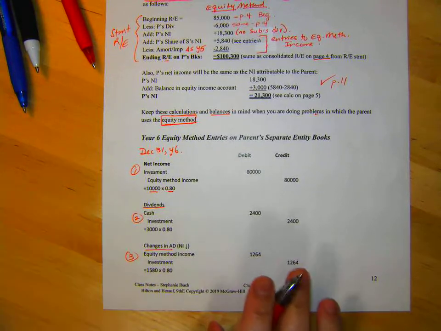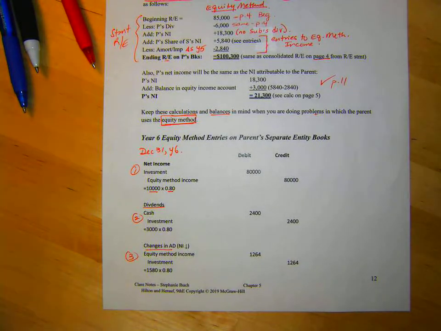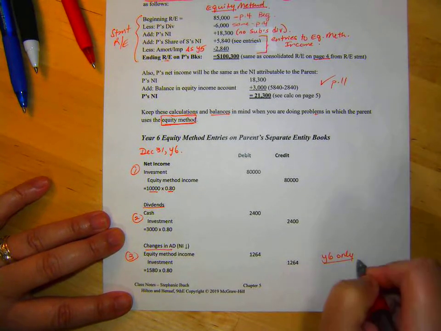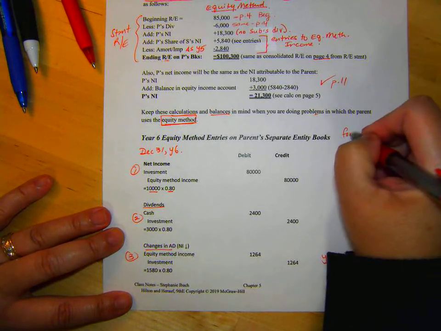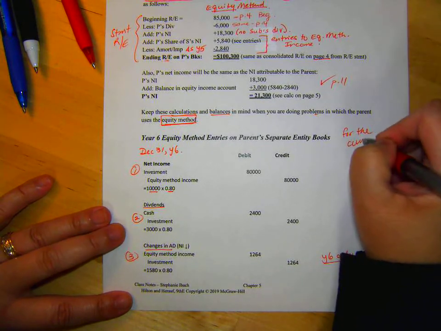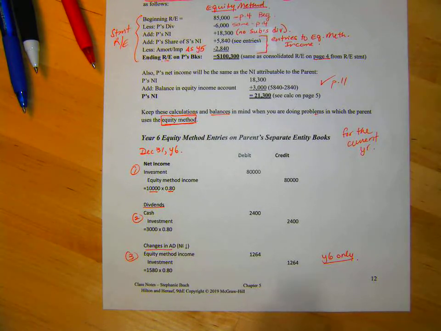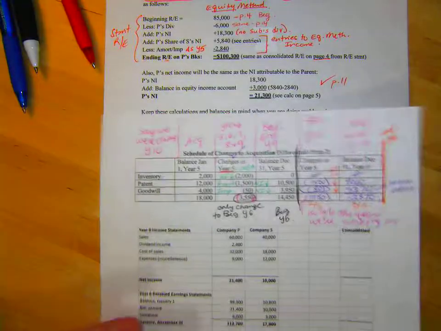Now that one I will look at specifically with you. Now remember, this is year 6 only. All these entries are for the current year, or whatever year you're working in, year 5, year 9, whatever. Okay, so let's look at our changes in AD.